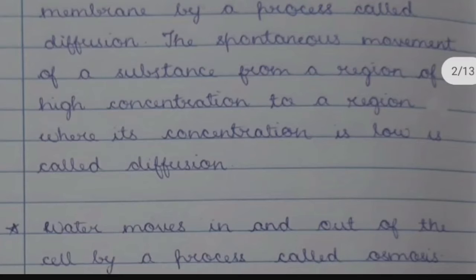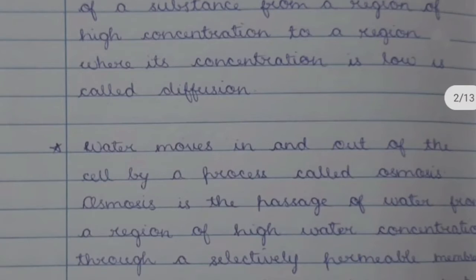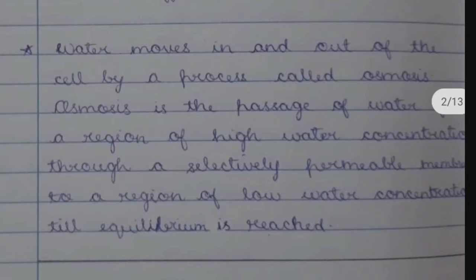Water moves in and out of the cell by a process called osmosis. Osmosis is the passage of water from a region of high water concentration through a selectively permeable membrane to a region of low water concentration till equilibrium is reached.